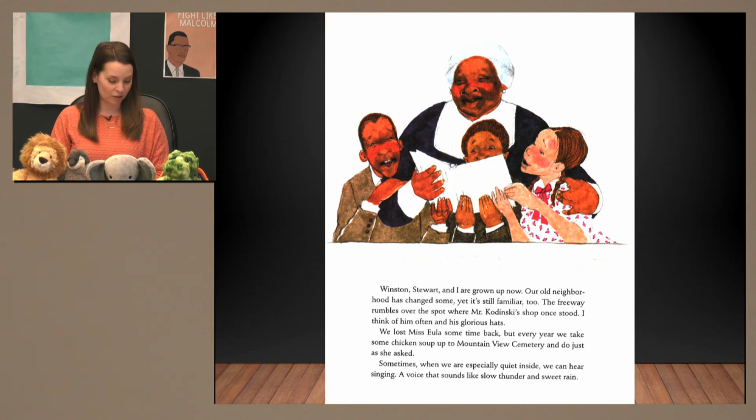We lost Miss Eula some time back, but every year we take some chicken soup up to Mountain View Cemetery and do just as she asked. Sometimes when we are especially quiet inside, we can hear singing, a voice that sounds like slow thunder and sweet rain.